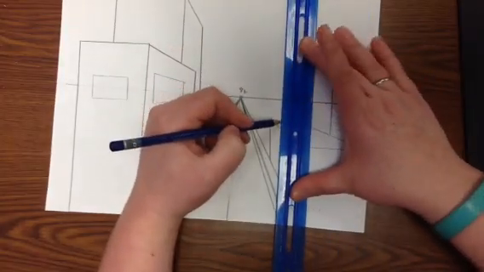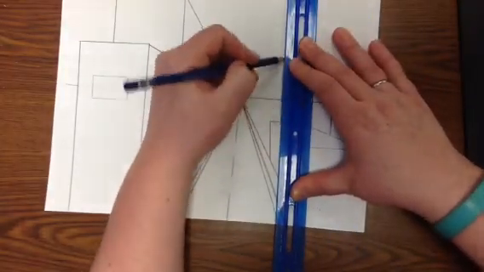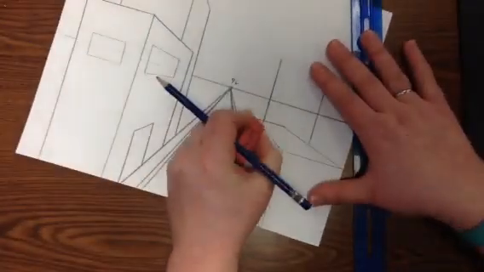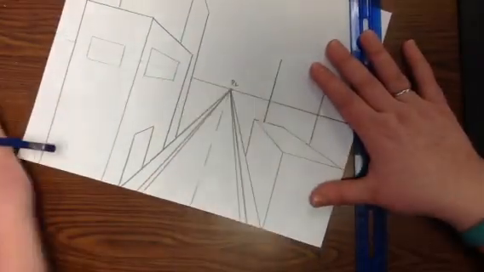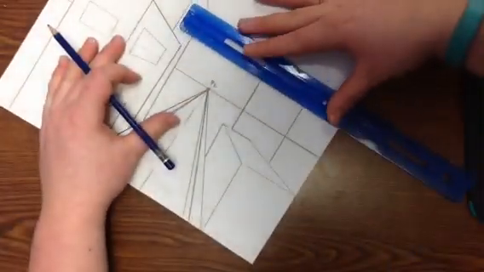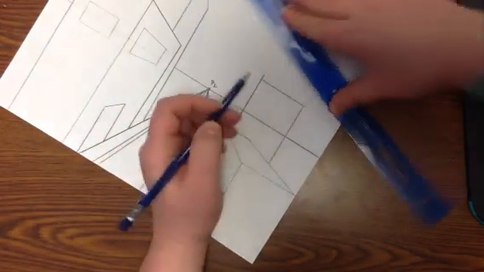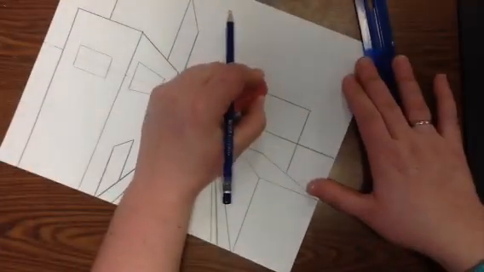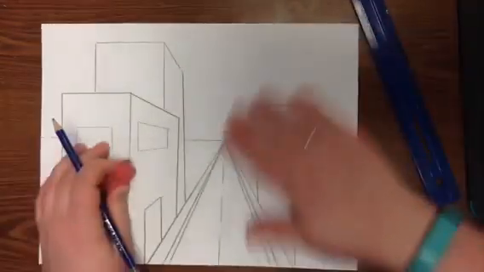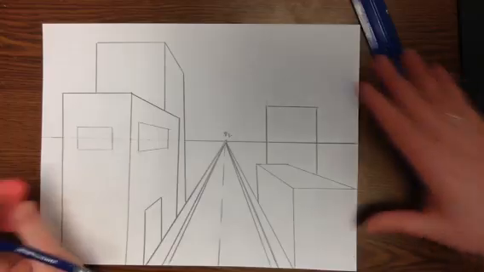Okay, we're going for a little bit more of a cityscape here. And you could certainly have fewer buildings and more other types of things. You could add benches along the sidewalk so it looks kind of like a park. You could add trees in there. Okay, so there's a lot of different things you can do.